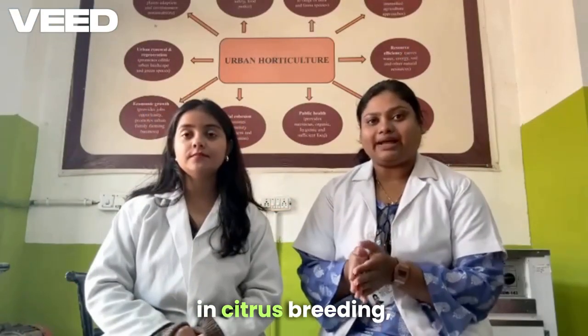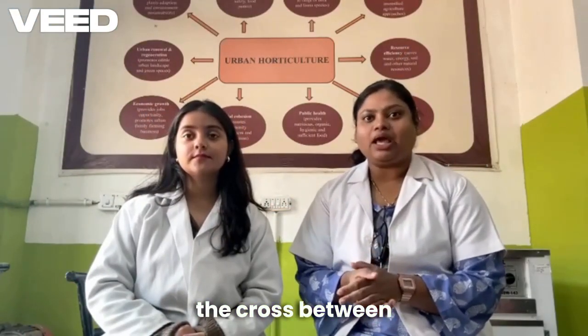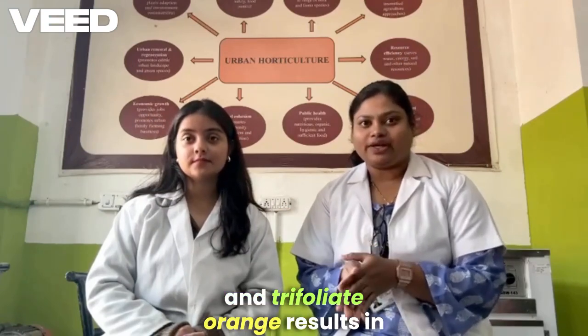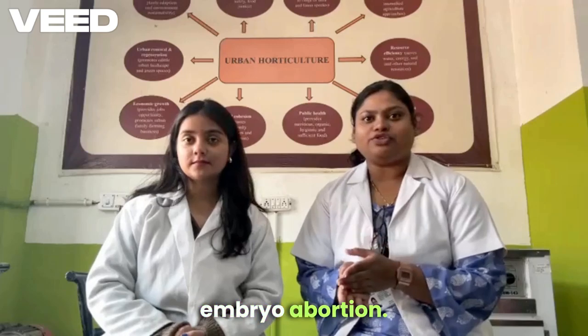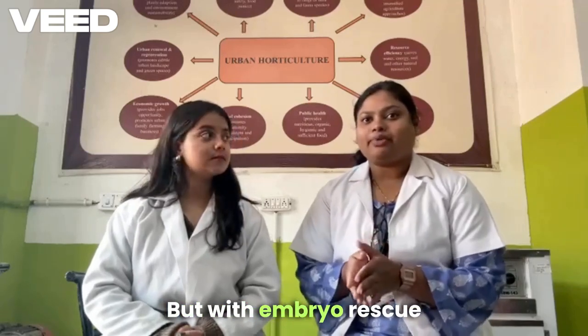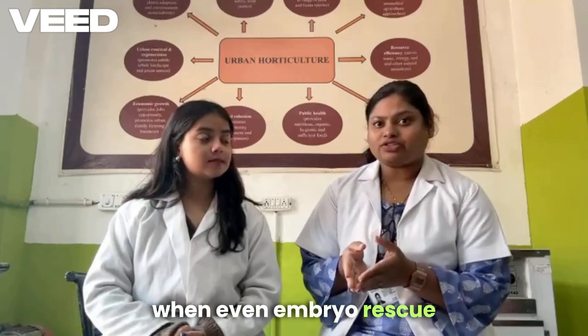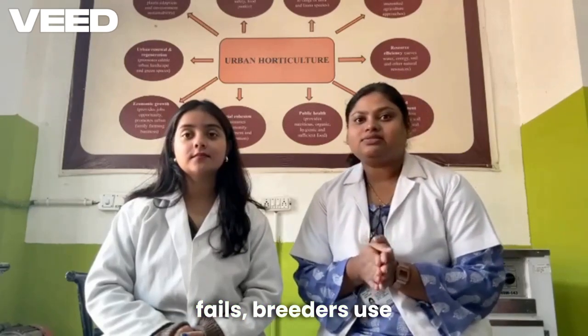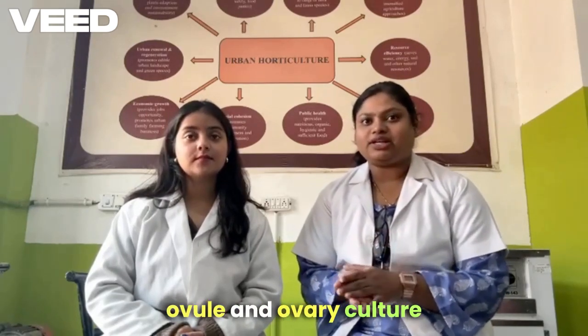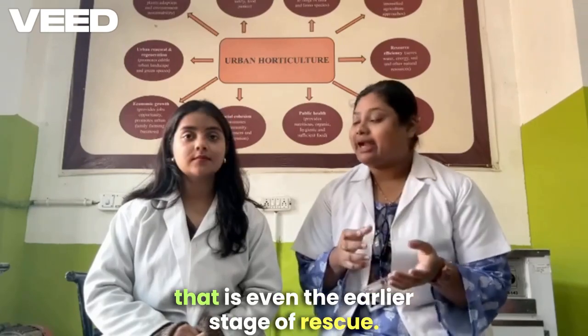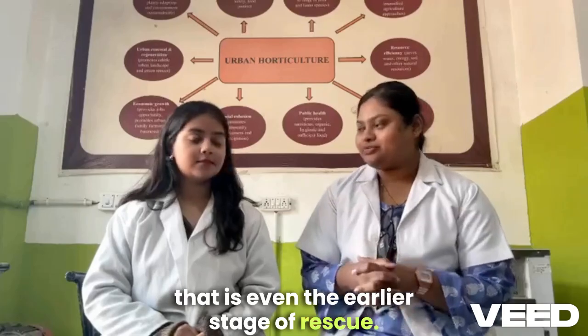For example, in citrus breeding, the cross between sweet orange and trifoliate orange results in embryo abortion. But with embryo rescue, viable hybrid plants can be obtained. And sometimes when even embryo rescue fails, breeders use ovule culture instead, that is, an even earlier stage of rescue.